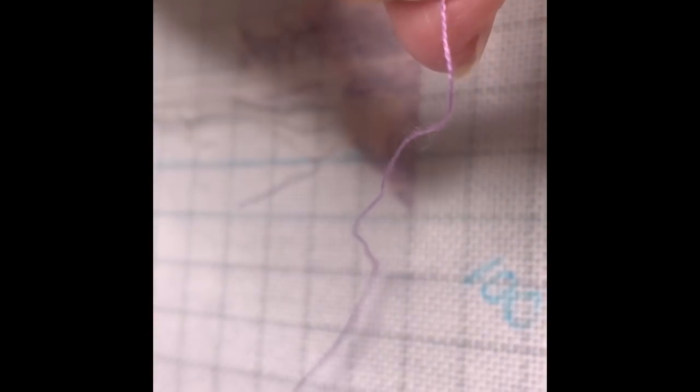What I do is I will wrap the thread around my pointer finger on each hand. Okay, so that I have it like this. It's wrapped here, it's wrapped here, and just gently tug it and snap it a couple of times. And what that does is it actually takes the kinks out, and you get a straight piece of thread by doing that. Just another little trick.